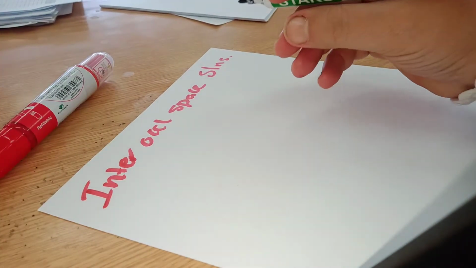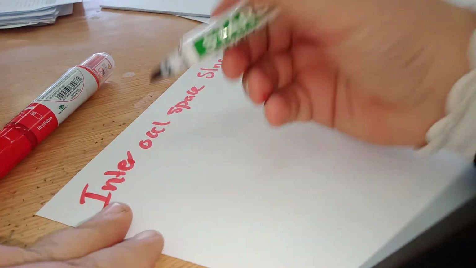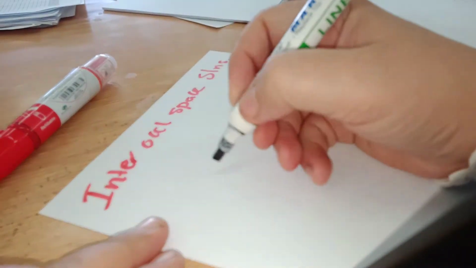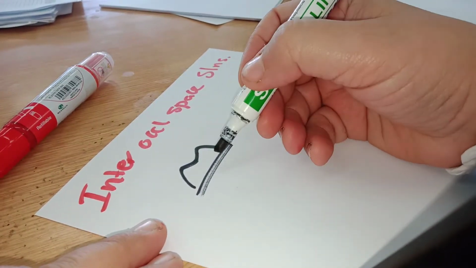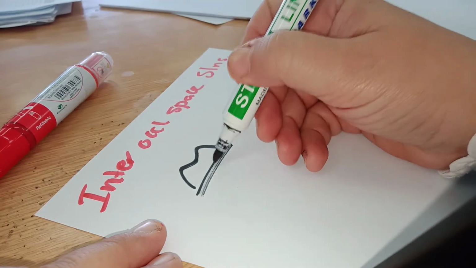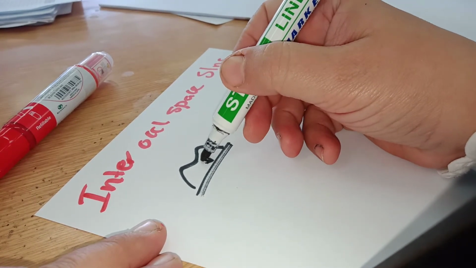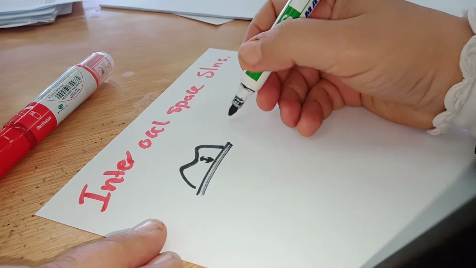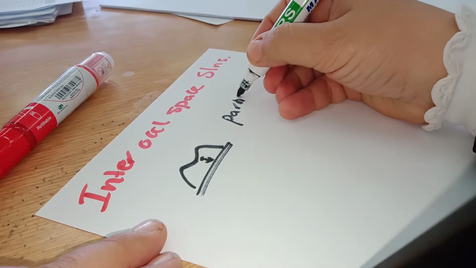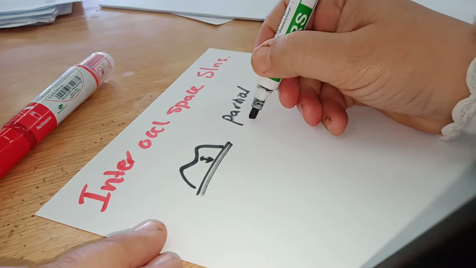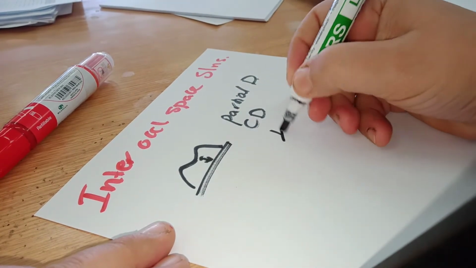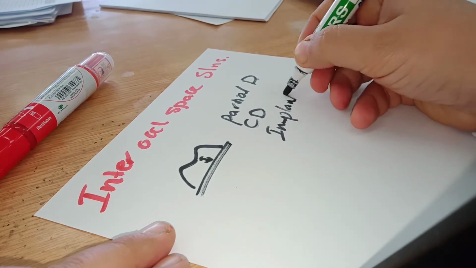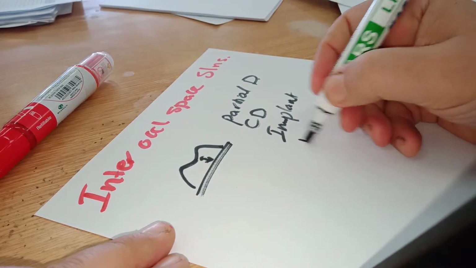Now we said that the problem of interocclusal space mainly occurs where we don't have space to add restorative and prosthetic components of teeth. So I don't have space to add this tooth. This tooth could be added by a partial denture, by a complete denture, by an implant, or by a bridge.